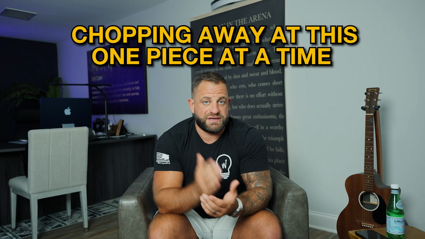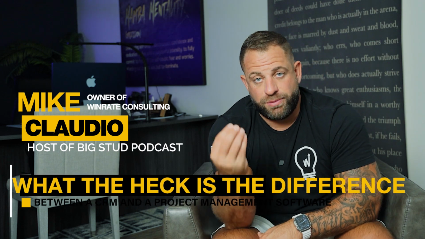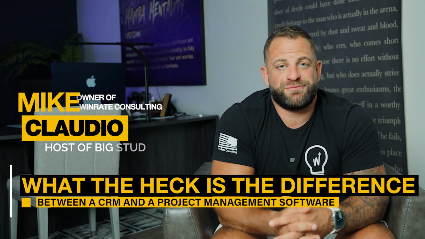But use it for both. Build out some automation and some SOPs internally on the client relationship side. Build out some SOPs and standards and automation around the production side, the project management side. Just start chopping away at this one piece at a time. Don't try to overhaul everything at once. It will overwhelm you. But overall, you need both a CRM and a project management tool to help you win fast and win often.